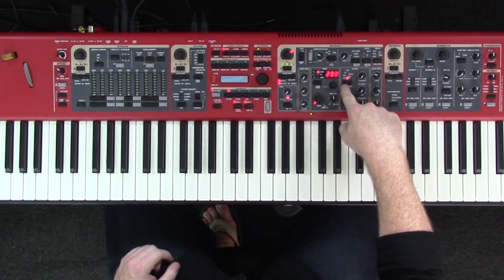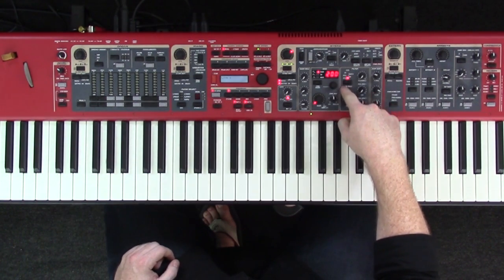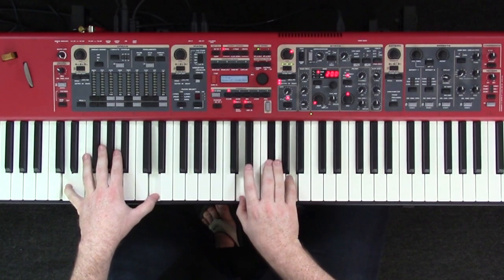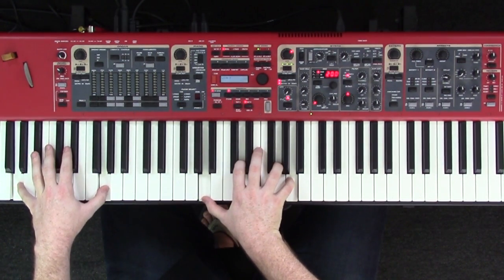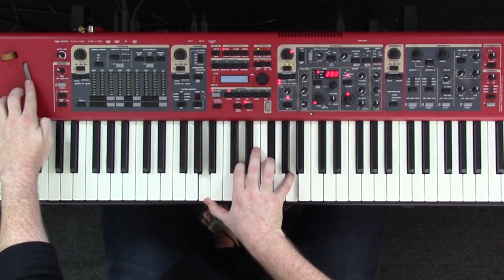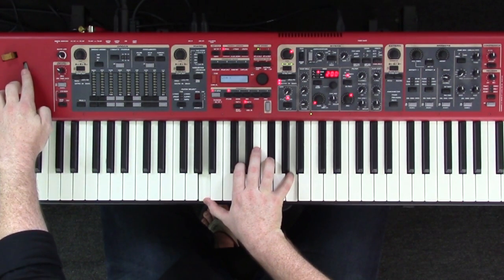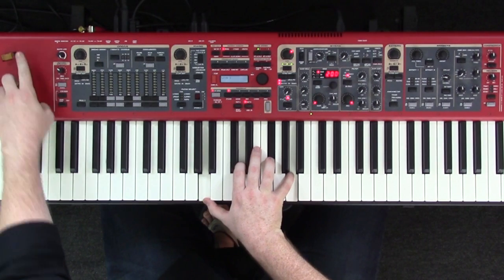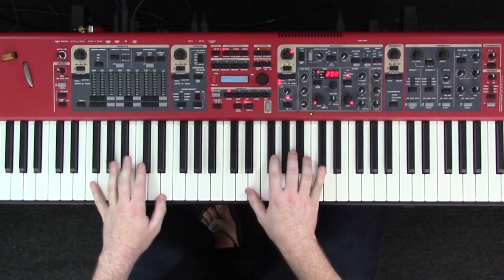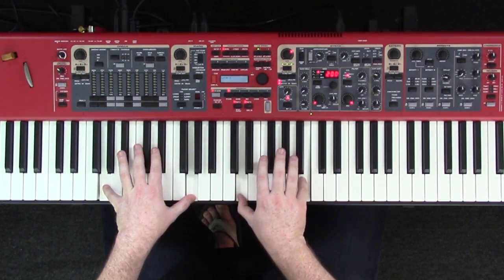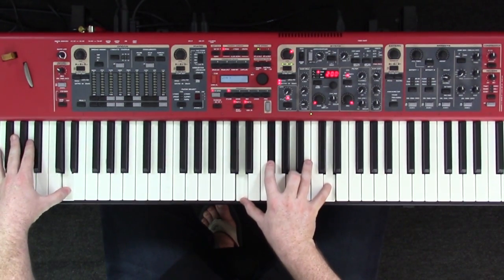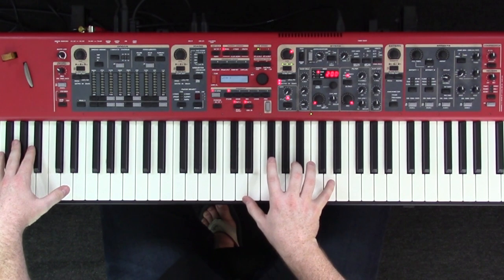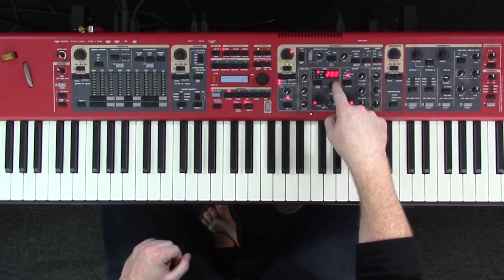And then we're going to move this from LP12 to LP24 by tapping once. We can open it up. And that's how we program our synth.